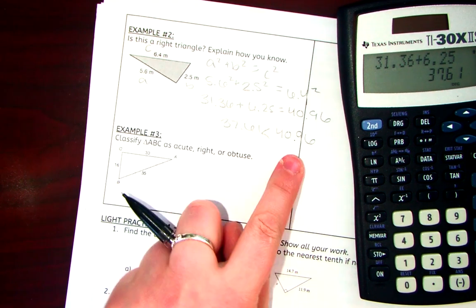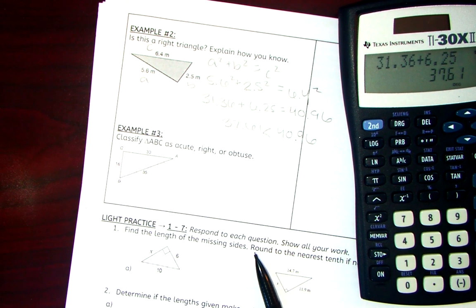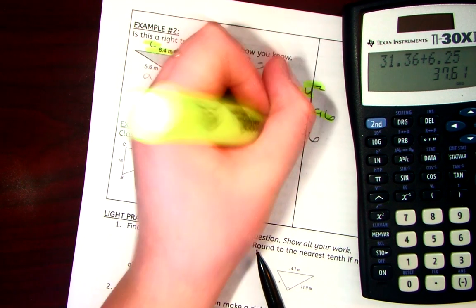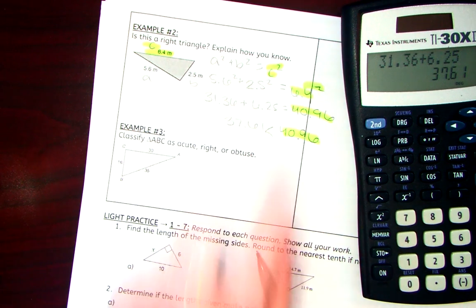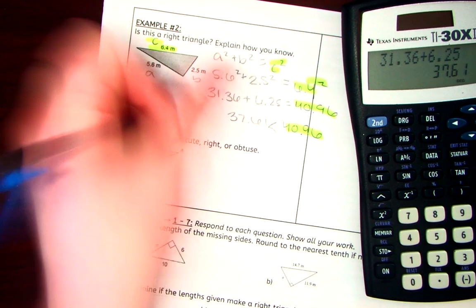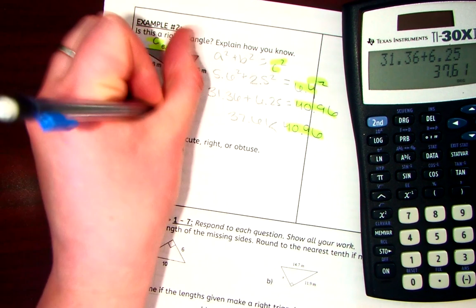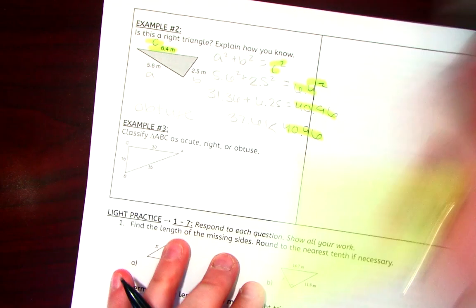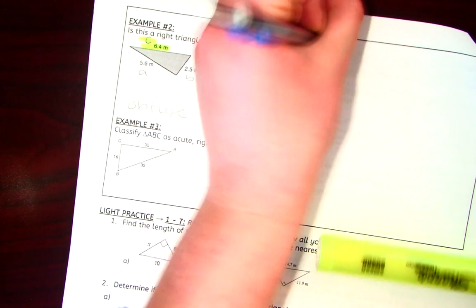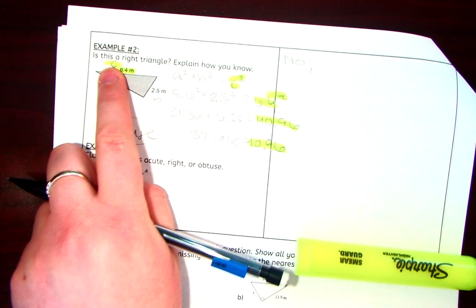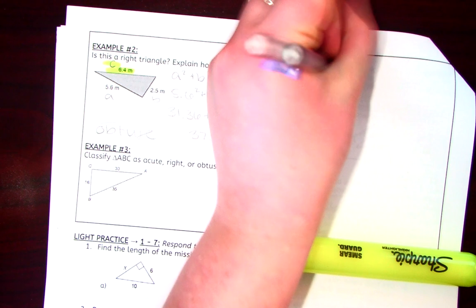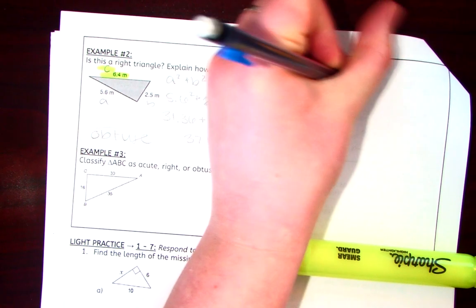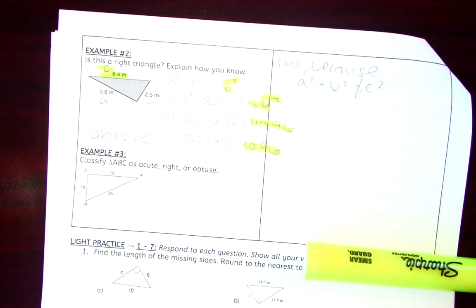40.96 is bigger. So my c squared value, when I took what c was and I squared it, I end up getting something larger than a squared plus b squared, so that means my triangle is obtuse. It's not right because they're not equal. It's an obtuse triangle. So the answer here would be, no. Is this a right triangle? No, because a squared plus b squared doesn't equal c squared.